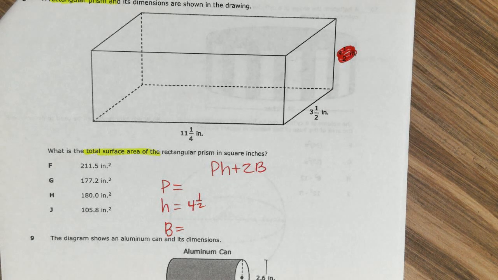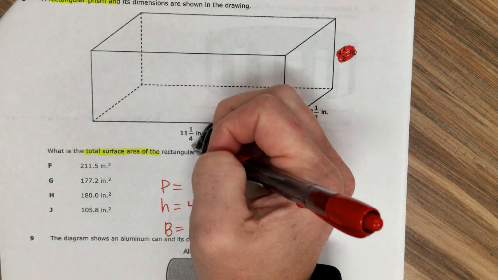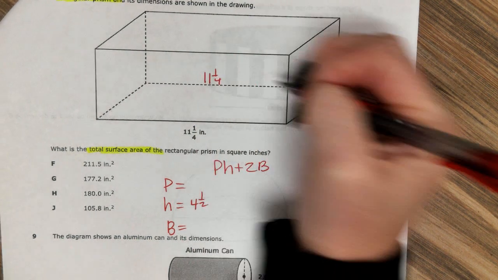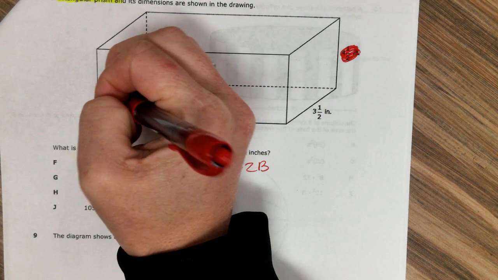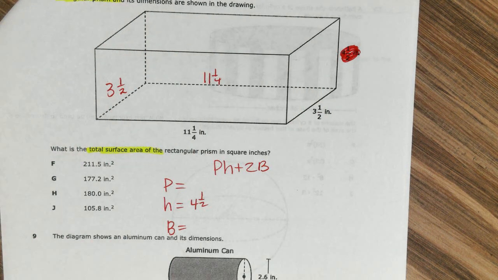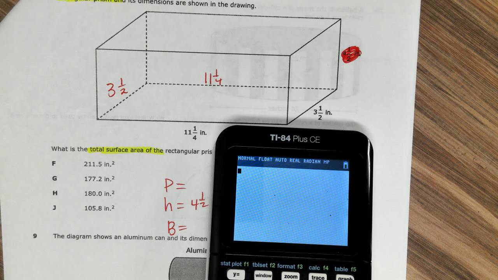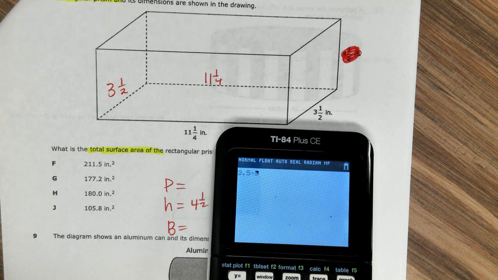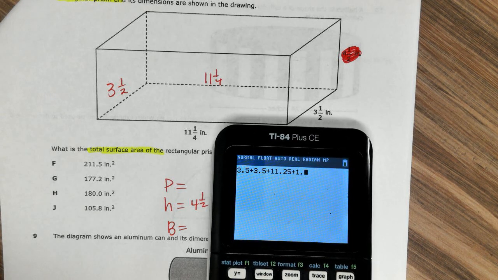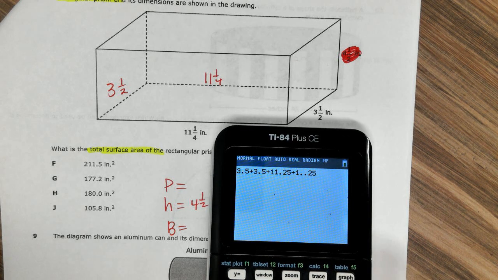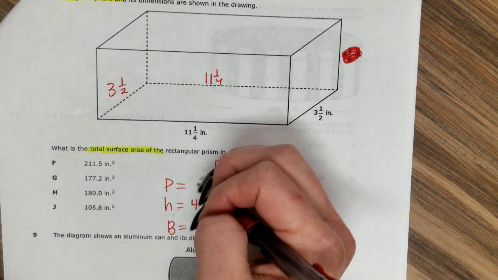P stands for perimeter of the base, so I'm going to add 11 1/4 plus 11 1/4 plus 3.5 plus 3.5. You can absolutely change those to decimals if you want, or you could simply add those all in, but that's basically 3.5 plus 3.5 plus 11.25 plus 11.25, and that's 29.5.